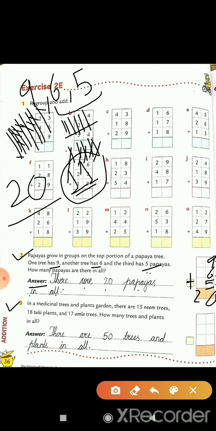Next, third. In a medicinal trees and plants garden, there are 15 neem trees, 18 tulsi plants, and 17 amla trees. How many trees and plants in all? Students, now here all the numbers are two-digit numbers. So we need to be very careful while writing. We have to write them according to their place value. So let us start. 15 can be regrouped as 1 ten and 5 ones.